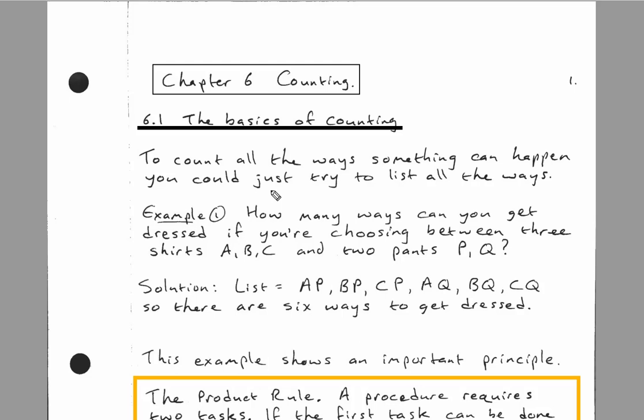For simple problems, if you're trying to count the number of different ways something can happen, you could just try to list all the ways. That won't be possible with more complicated problems, or if there are big numbers involved.